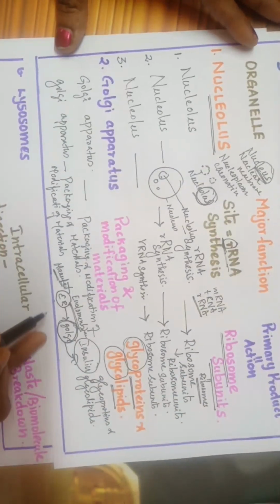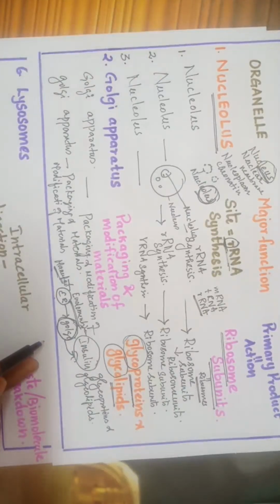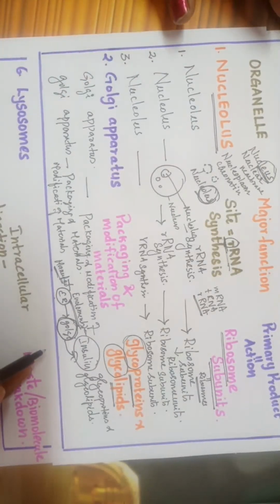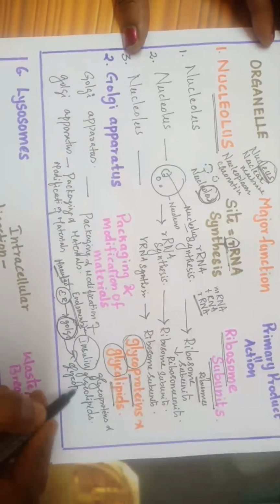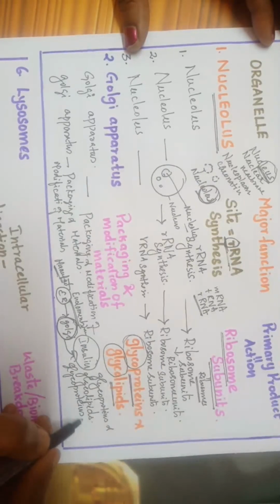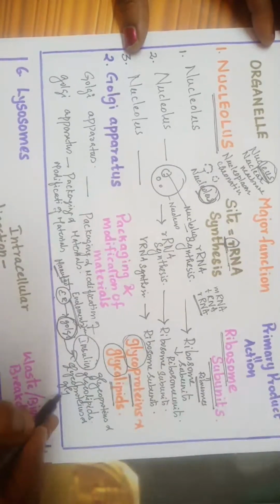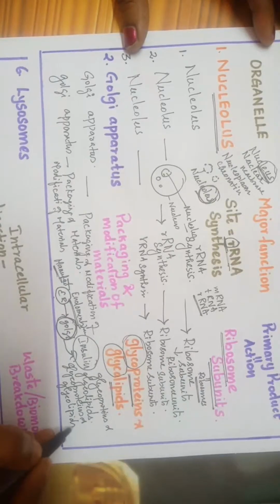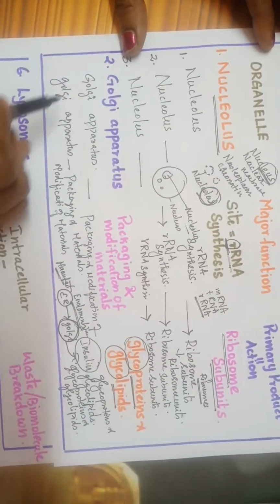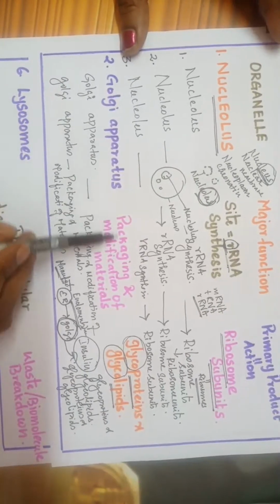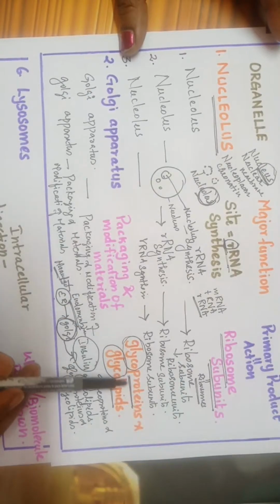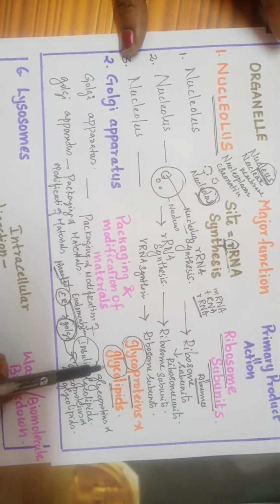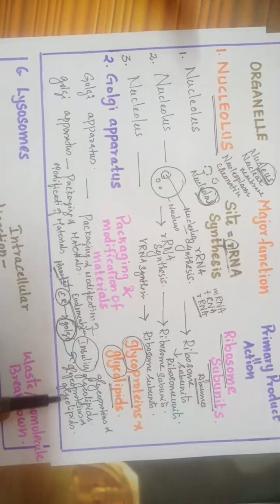Endomembrane system, you have only a few lines in the NCERT book, but it explains a lot. Okay, we'll do it with a model in the upcoming videos. It produces what? Glycoproteins and glycolipids. Golgi apparatus helps in packaging and modification of materials, that is what? Addition of group to the proteins and lipids, so that it completely transforms into a hormone, or whatever the product it has destined to be.